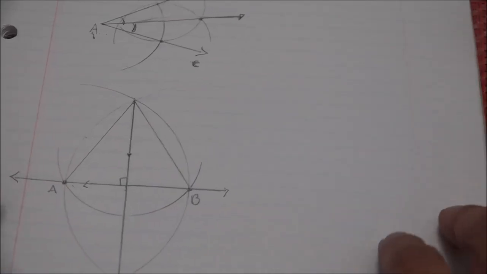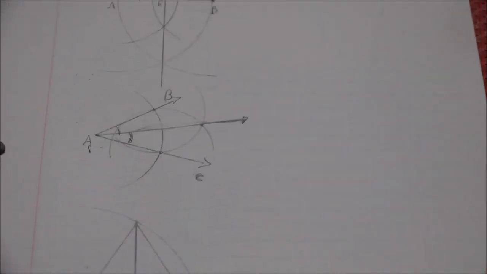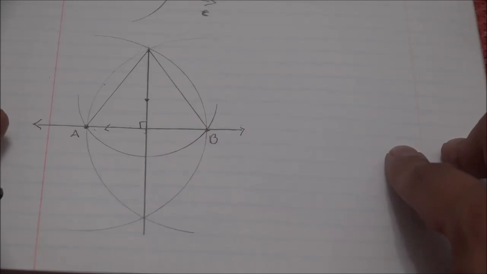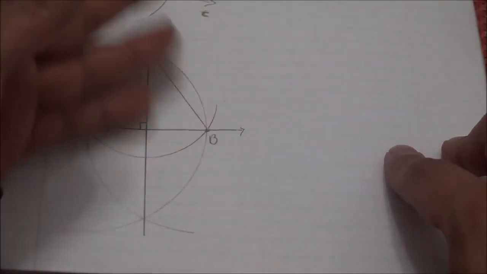Now we're ready to start our problems. So we did perpendicular bisector, angle bisector, and we constructed a perpendicular from a point not on the line, which in reality, it's called an altitude of a triangle. All right, a triangle has three altitudes, and actually, let me draw a triangle. Let me show you how to draw an altitude.